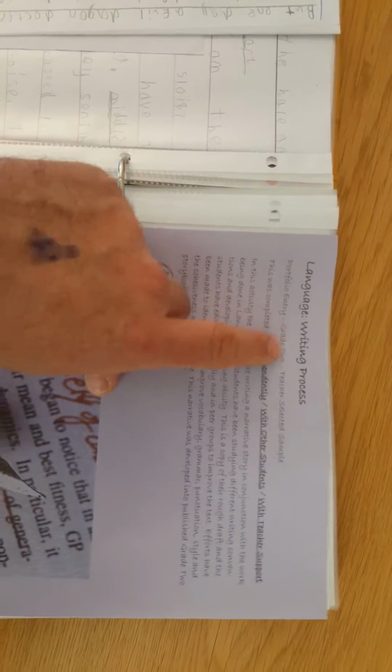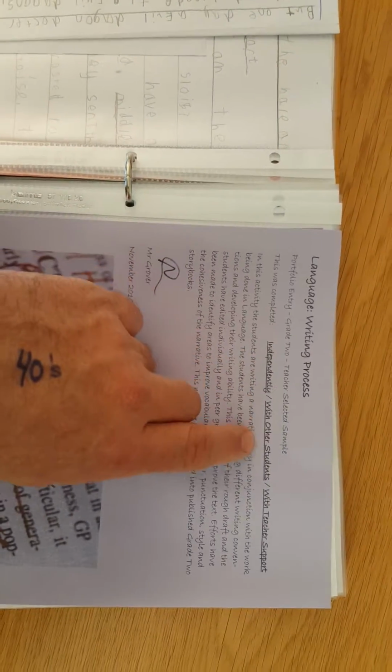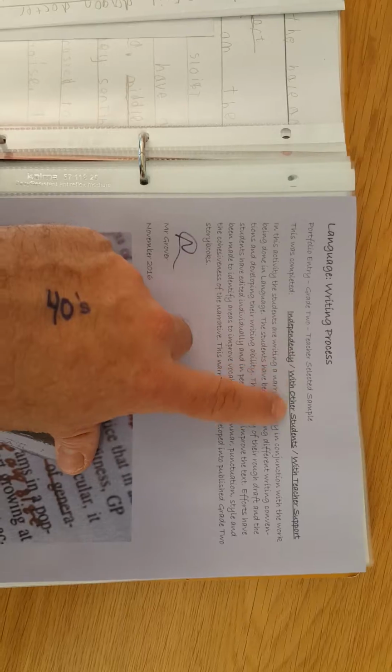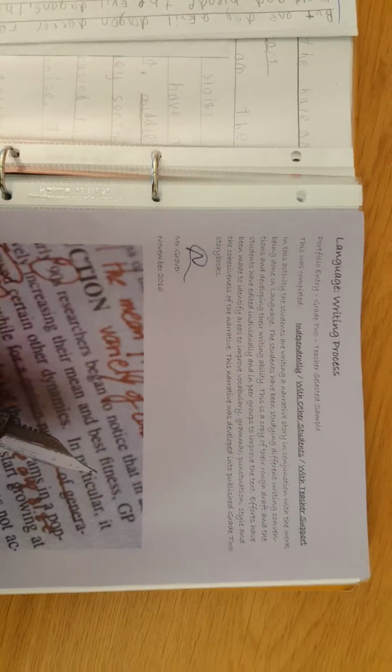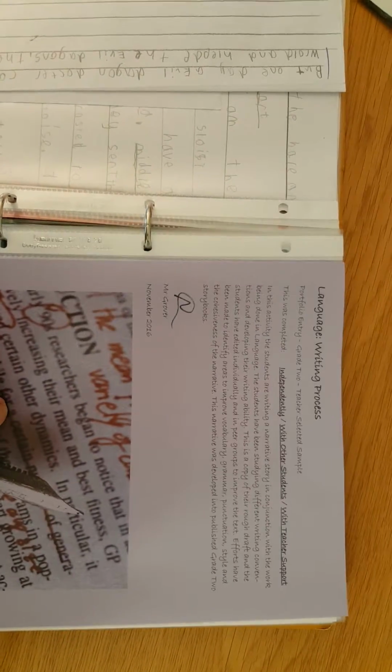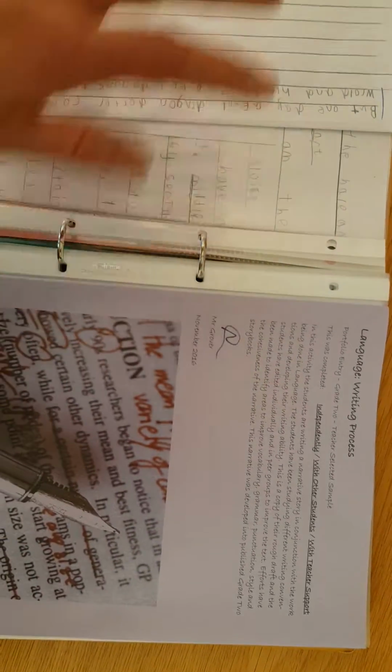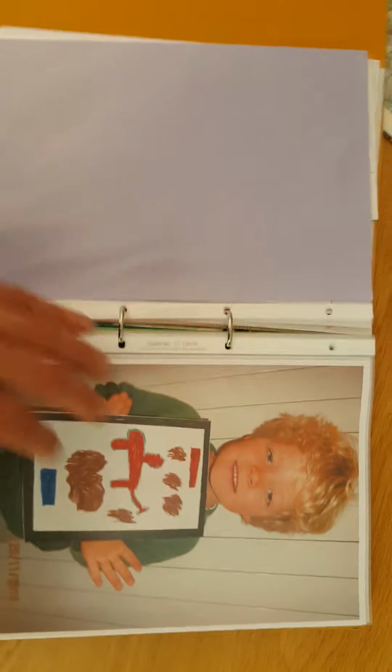So that's talking about the language writing process, and I say that it's done independently, with other students, and with teacher support. And some activities will only have one of these highlighted, but this one, because it is the writing process, is working with all of them. There's a brief teacher description of what the activity is to support the activity that the students have done.